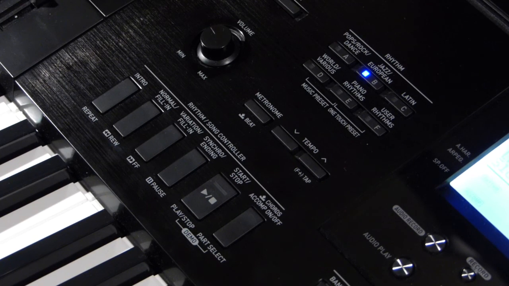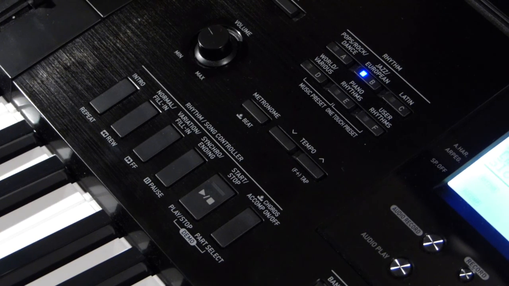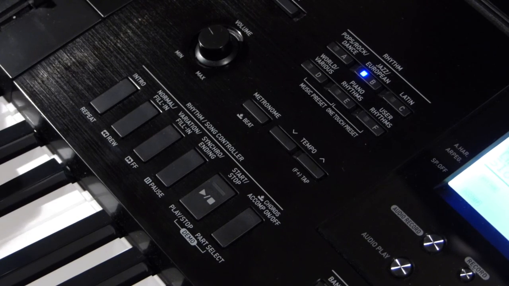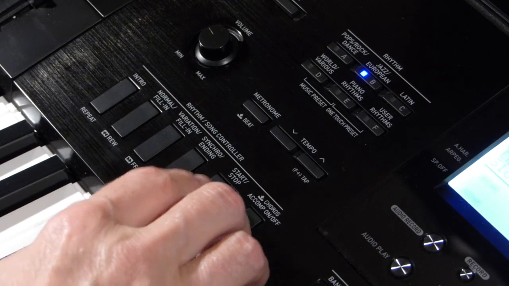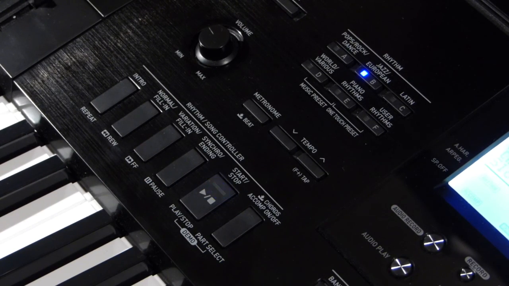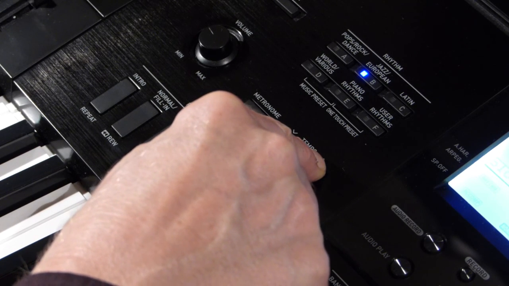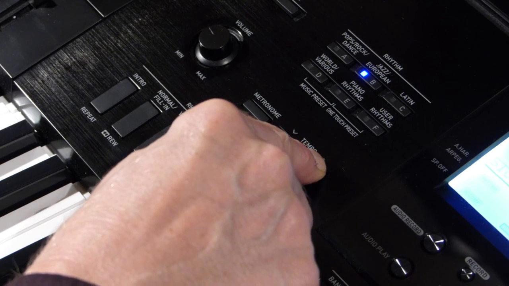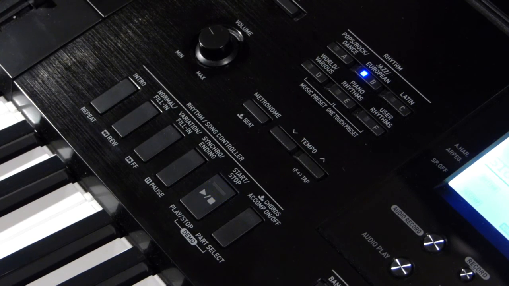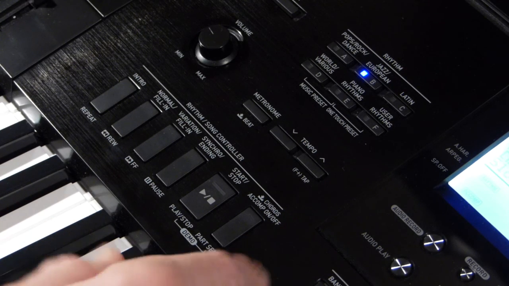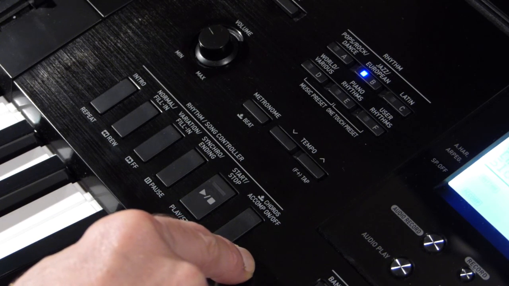Now why would I do that? So now, with auto accompaniment on, I'm going to bring the tempo up on this a little bit. You don't hear that trombone because it's split down into this Casio Chord 1.